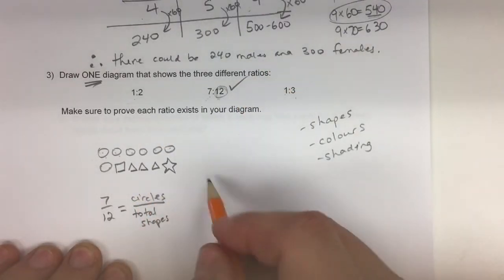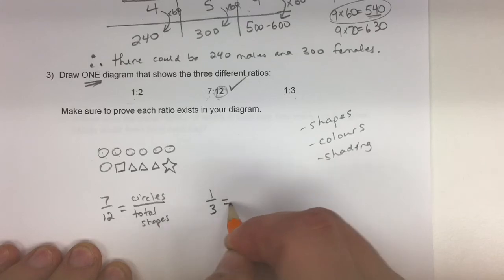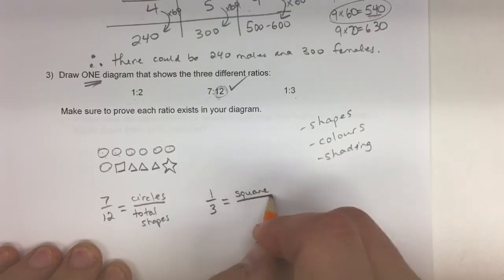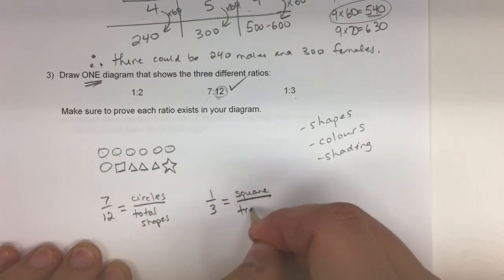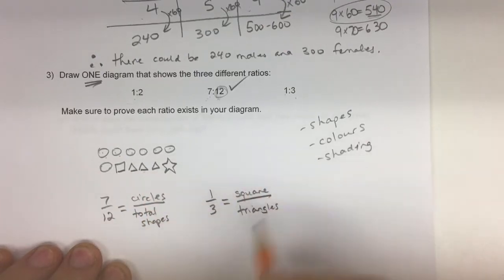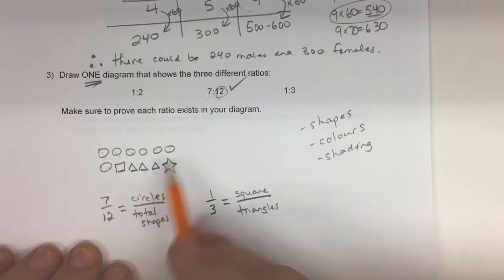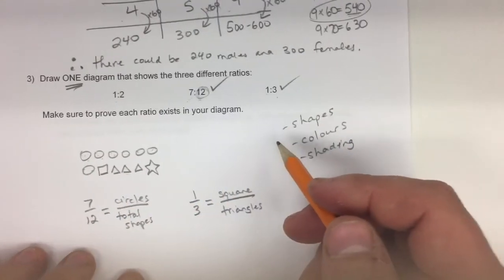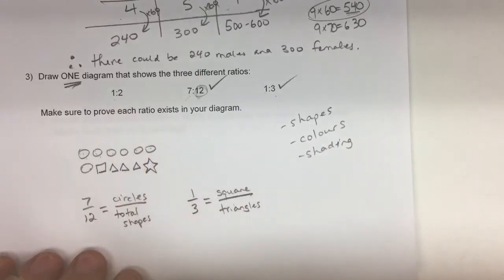And then for the 1 to 3 ratio, I have 1 square and 3 triangles. So there's 1 of these and 3 of these, so that's my 1 to 3. I guess I could have done stars to triangles too. And then I need a 1 to 2 ratio.